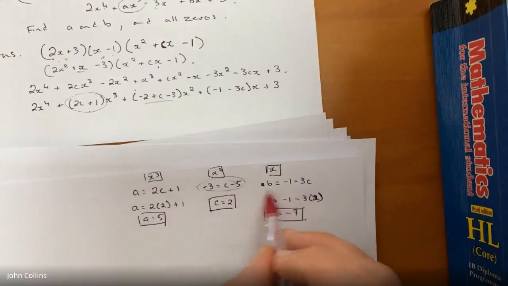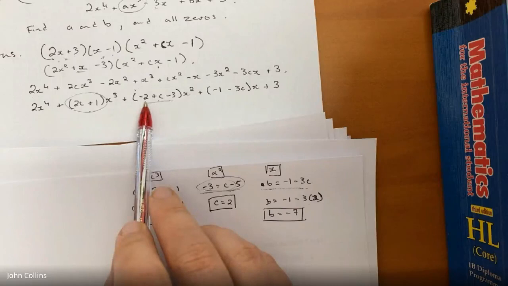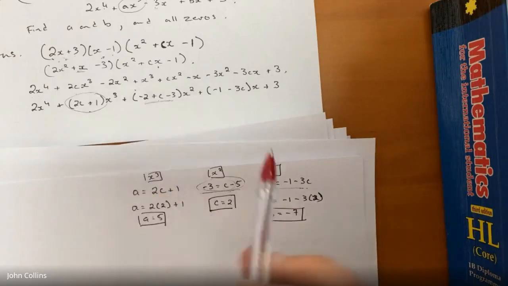Do I have my... Sure. You took the part out of negative 2 plus c minus 3, right? For x squared. Yeah. How is it minus 3 equals c minus 5? Negative 3 take away 2 is c minus 5, yeah? Which is this bit.